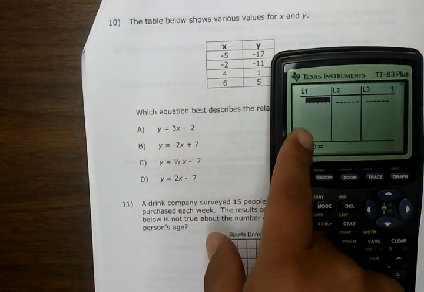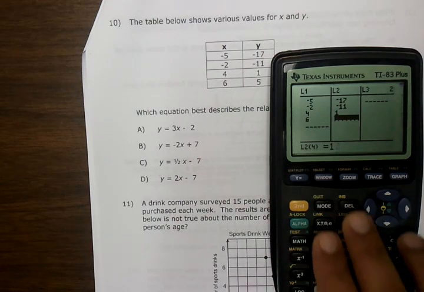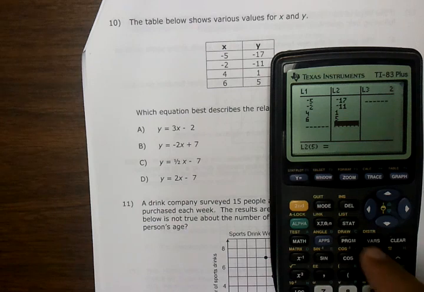See where it says L1? All the x values will go in here. So you type in -5, -2, 4, and 6. Tab over to L2. L2 is the y values. -17, -11, 1, and 5. And then from here, here's the second step. That's why the name's stat edit. We just did that. Here comes the stat calc part.